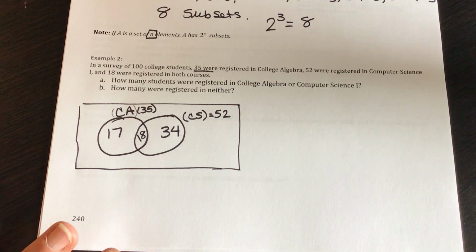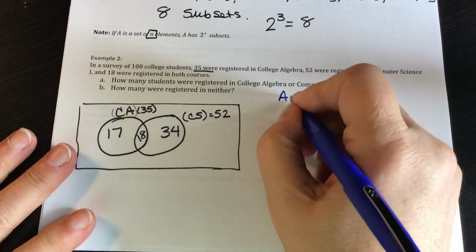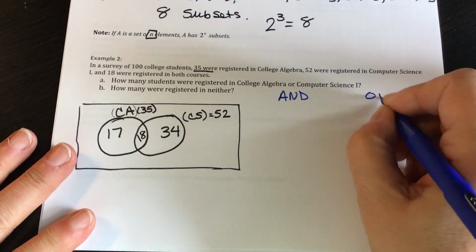All right, so part A says how many students were registered in college algebra or computer science. Now, we're going to be working with some important words, and, or.